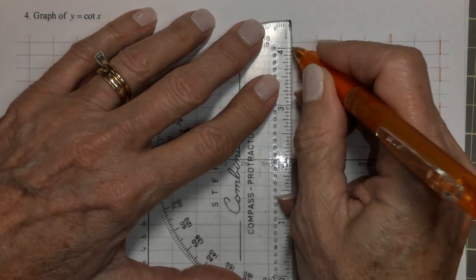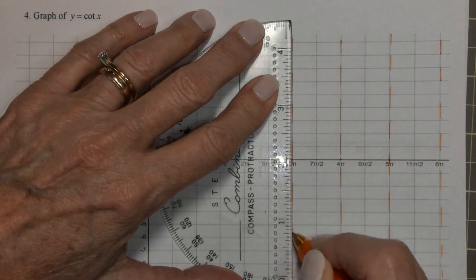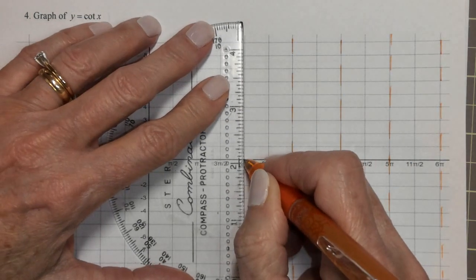Again, I should have had these drawn already, but oh well, didn't get there.